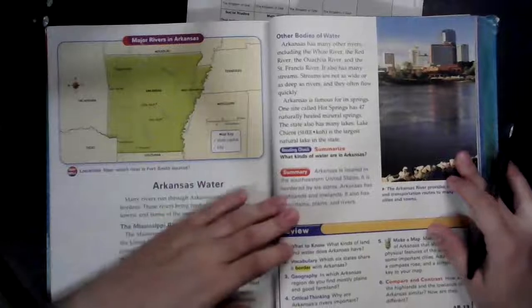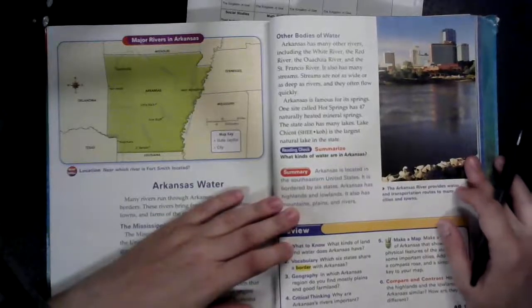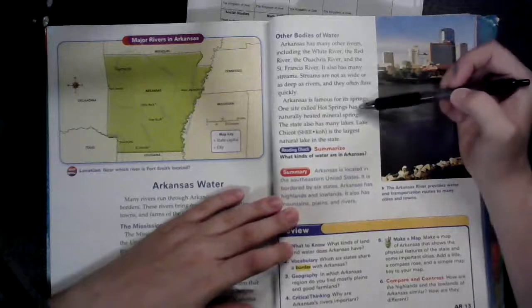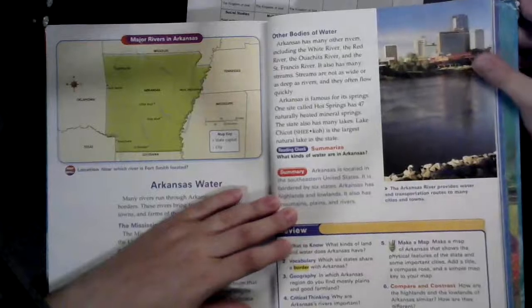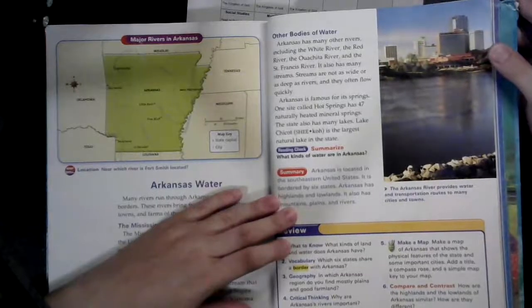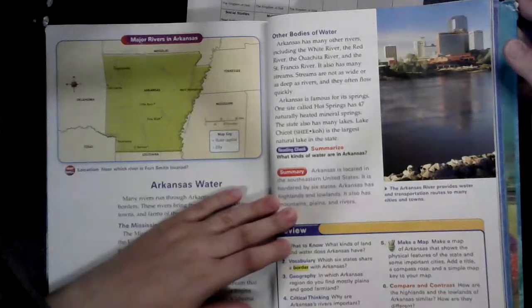Other bodies of water. Arkansas has many other rivers, including the White River, the Red River, the Washita River, and the St. Francis River. It also has many streams. Streams are not as wide or as deep as rivers, and they often flow rather quickly. Arkansas is famous for its springs. In fact, one site is called Hot Springs, and it has 47 naturally heated mineral springs. Our state also has many lakes. Lake Chico is the largest natural lake in the state.